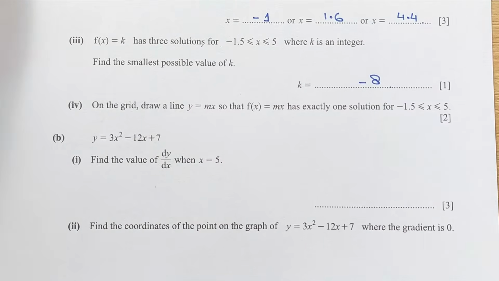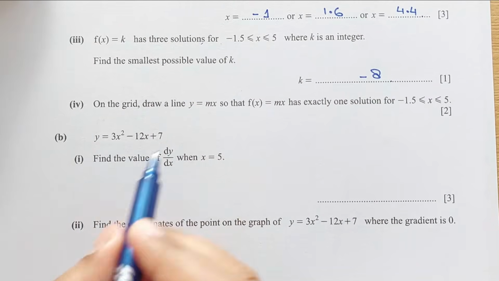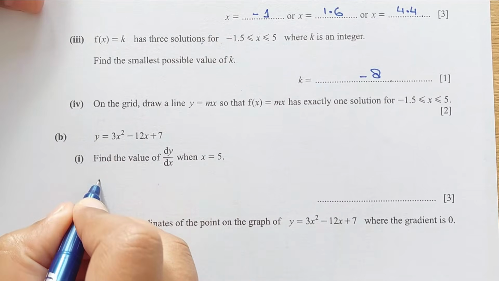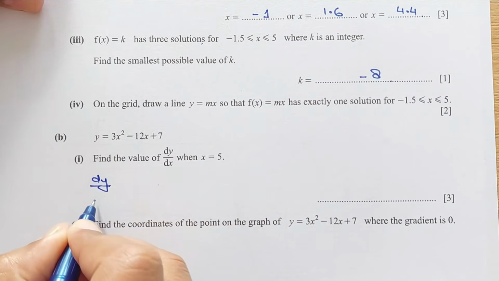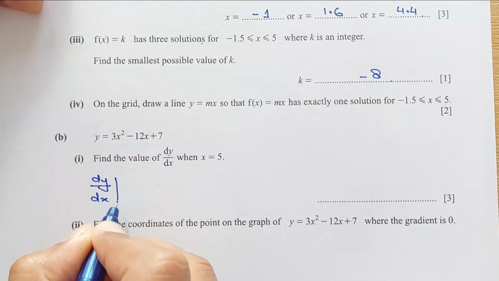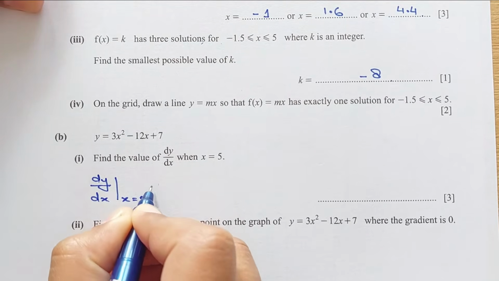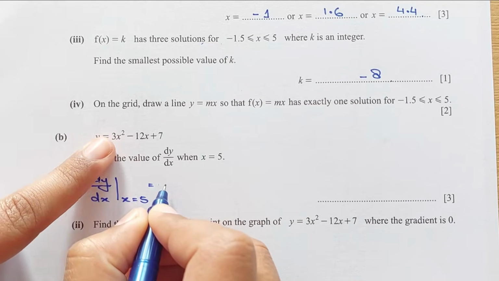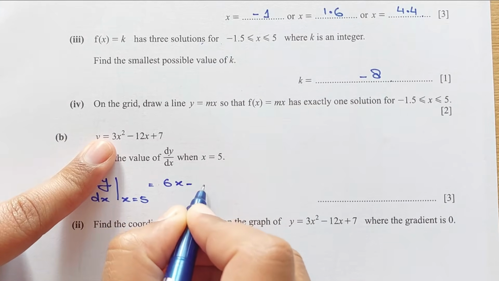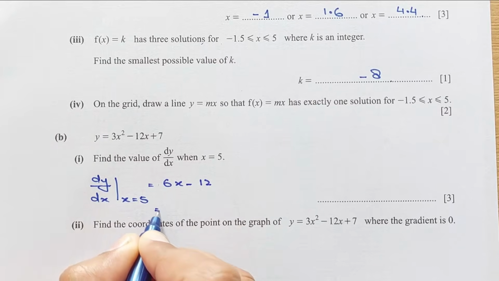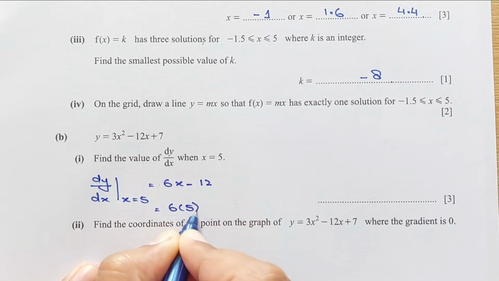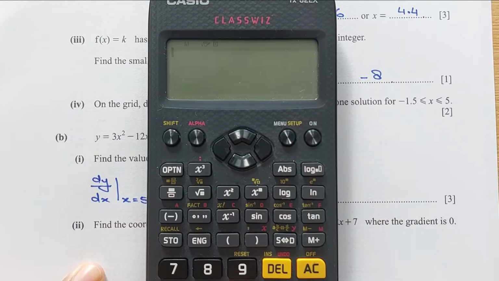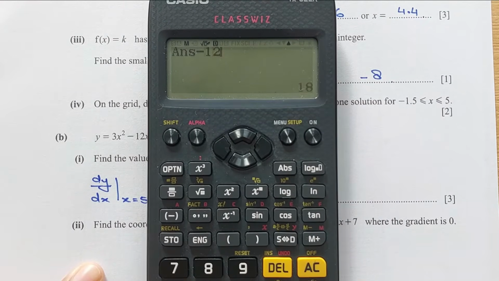Now for part B, we have given the function y. Part 1, find the value of dy by dx when x is equal to 5. So let me find dy by dx first. dy by dx is 3 times 2x, which is 6x minus 12. So putting x equals 5, we have 6 times 5 minus 12. This is 18.